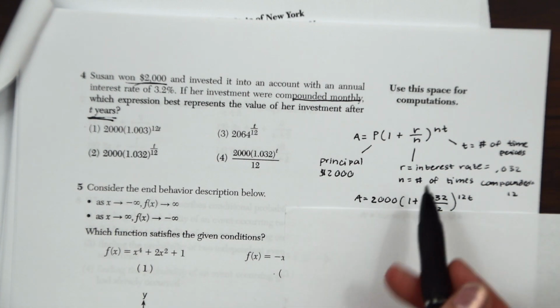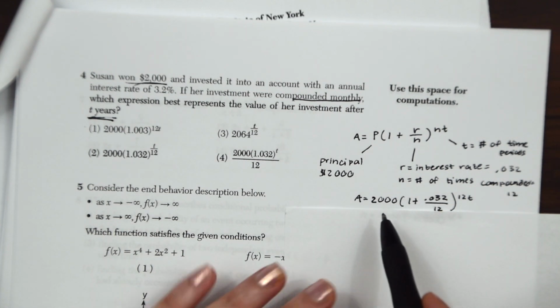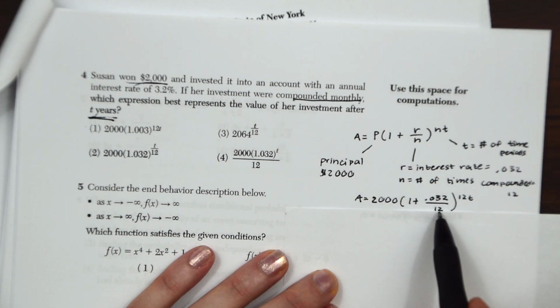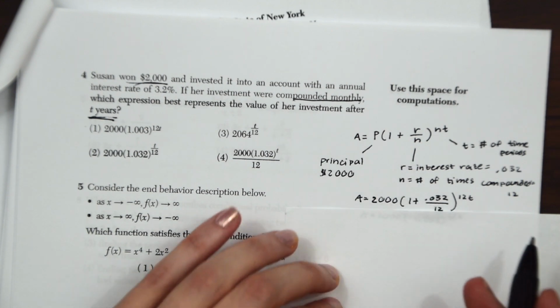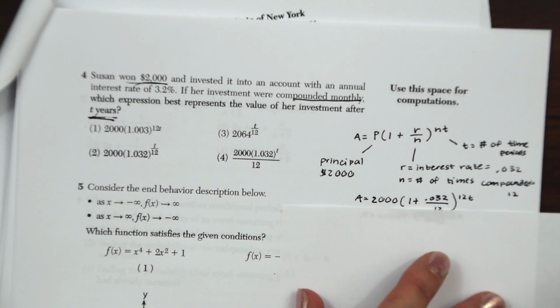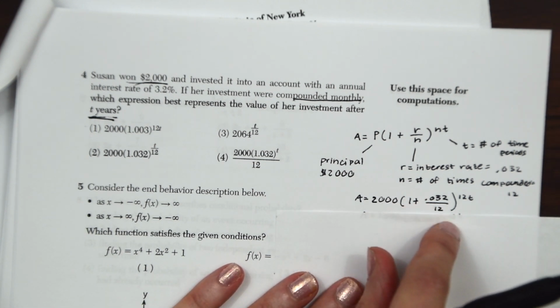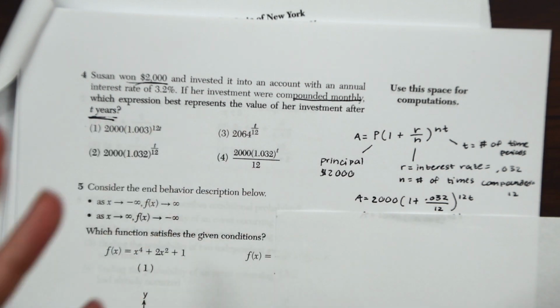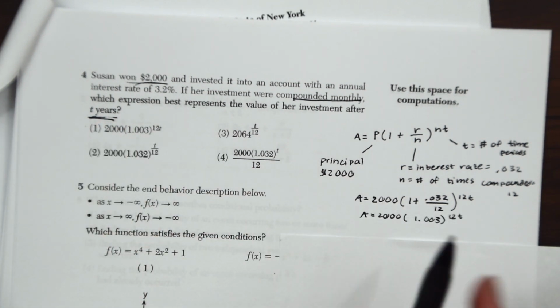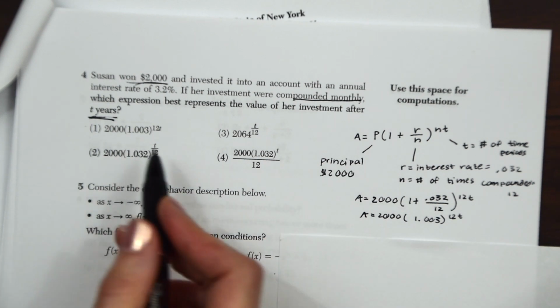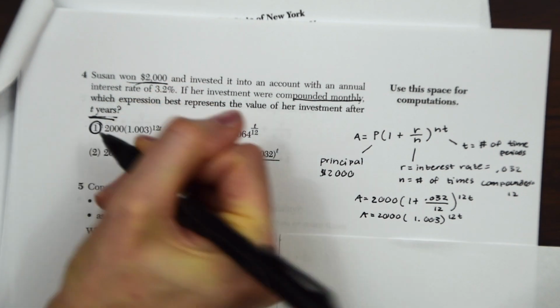So to fill in our formula with all our information, we have 2,000 times (1 plus 0.032 over 12) to the 12t. So once we calculate this little part, you can plug this into your calculator: 1 plus 0.032 over 12, using the right parentheses and everything. You end up with A equals 2,000 times 1.003 raised to the 12t, which is choice 1.